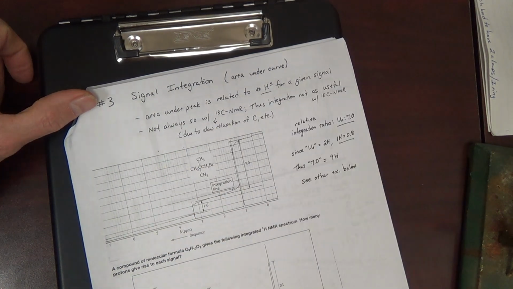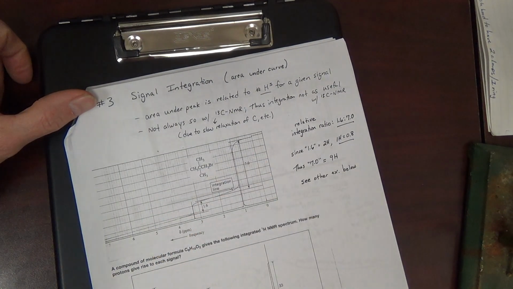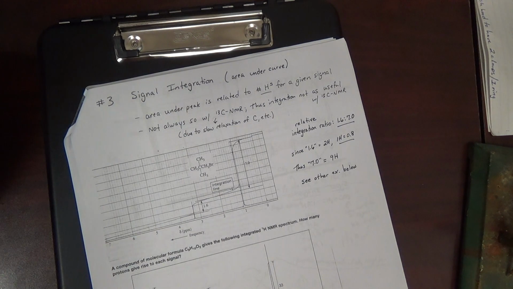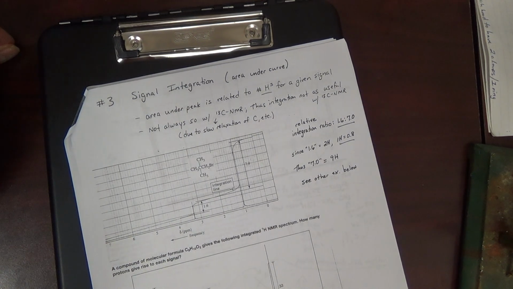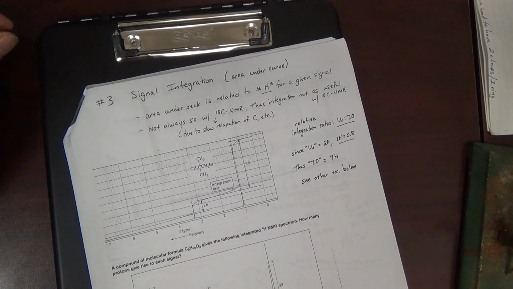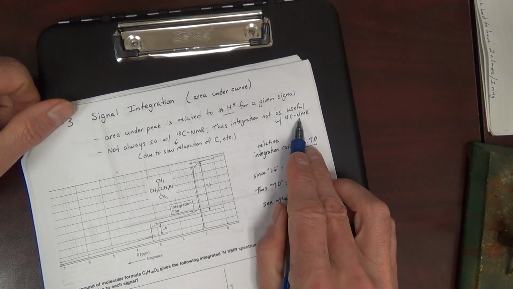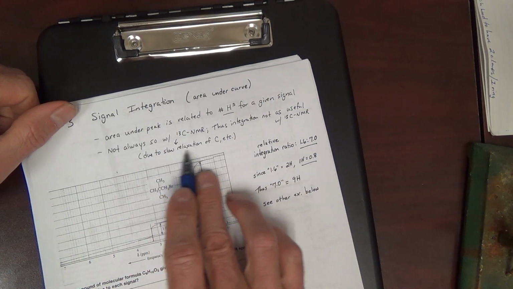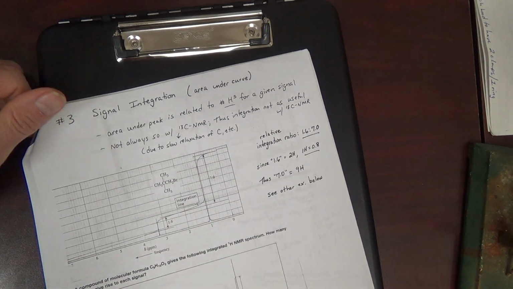That's just another way to state it. Now, this does not always apply for carbon NMR, but it does apply very well for proton NMR. Integration is very commonly used for proton NMR. Integration is not as useful for carbon NMR, and this is due to the slow relaxation of carbon. But we will mention this later once we get to carbon NMR.